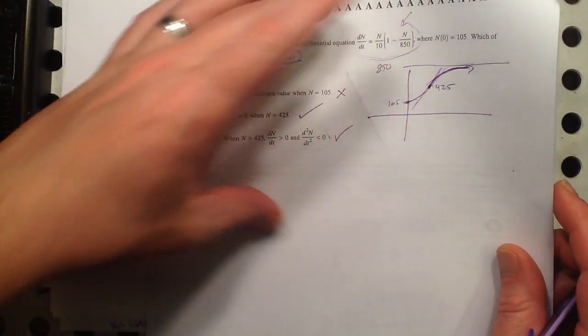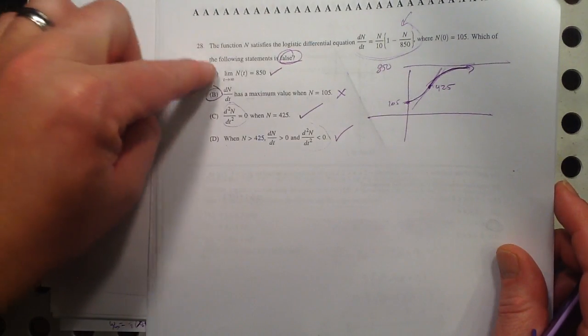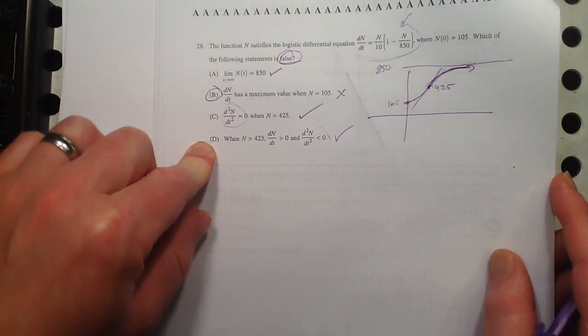Got to know about logistics. Notice we didn't really have to do a whole lot of math. It was really just knowing about the logistic curve, and that's typical.